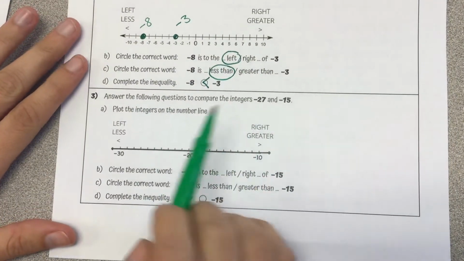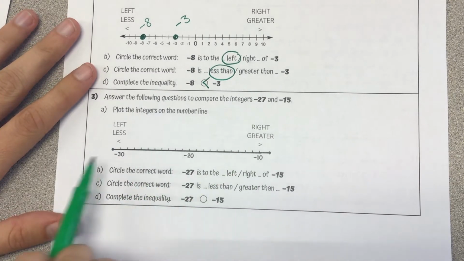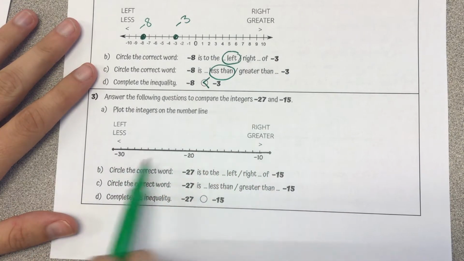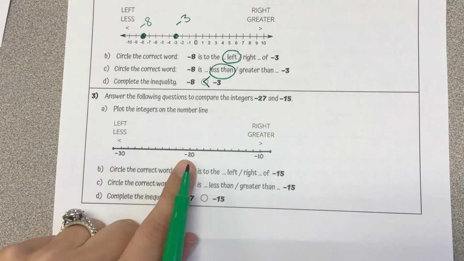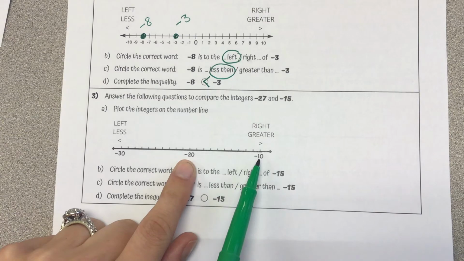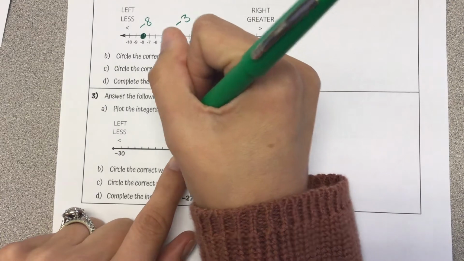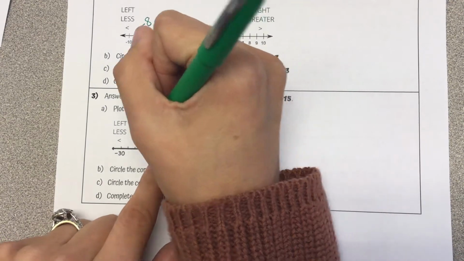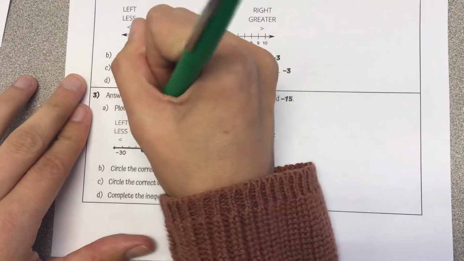Number 3, -27 and -15. This time the numbers aren't listed there for us. So -27, I'm going to start at -20. Remember, it goes the opposite way, which makes sense. If I went to the right, I'd be going towards -10, which -27 wouldn't be in there. So I'm starting at -20, working backwards. -21, 22, 23, 24, 25, 26, -27.